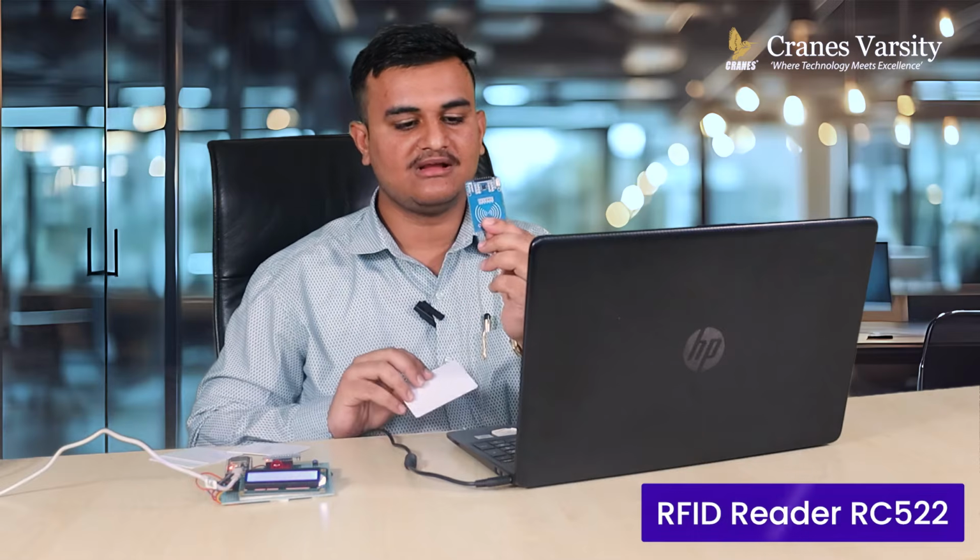Now I'm going to explain the concept of the RFID card. RFID is a radio frequency identifier. Usually it sends a radio signal. So this is the RFID reader RC522, and this is the RFID card. When the RFID reader and a card come in contact with each other, electromagnetic waves are generated. They act like a transmitter and receiver.